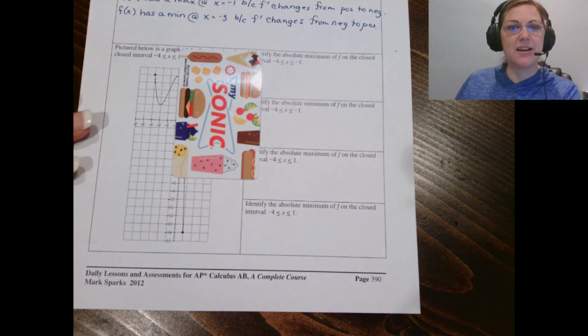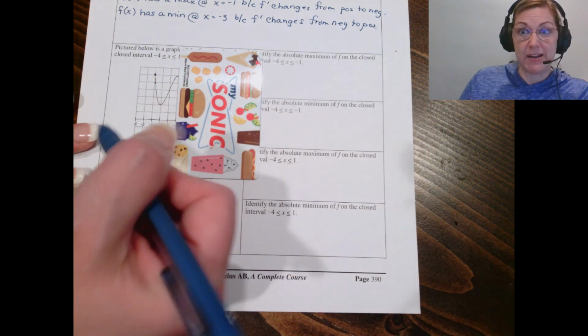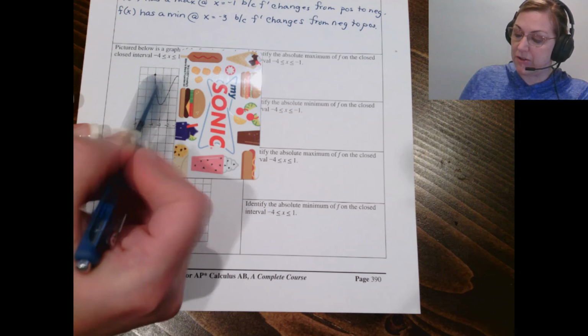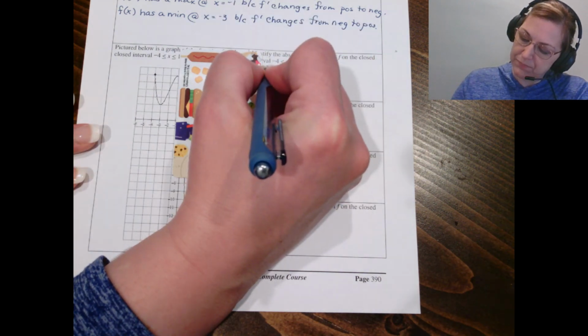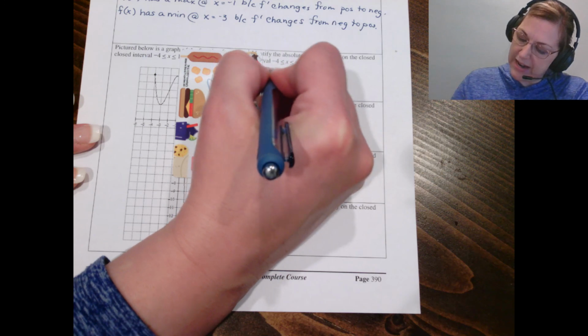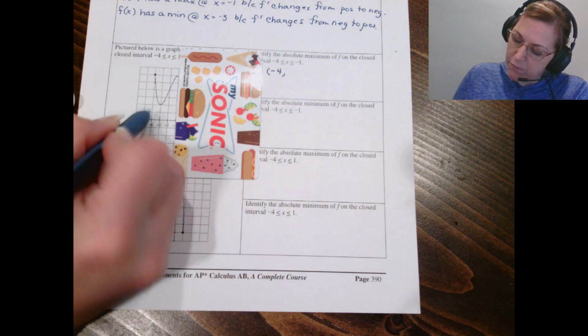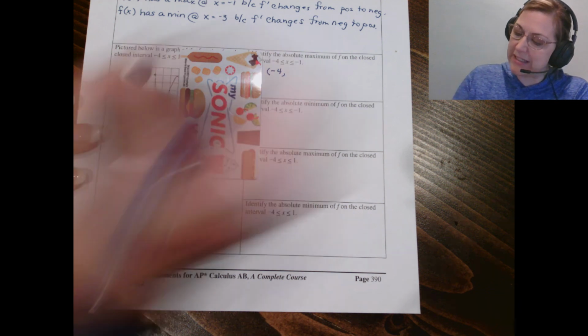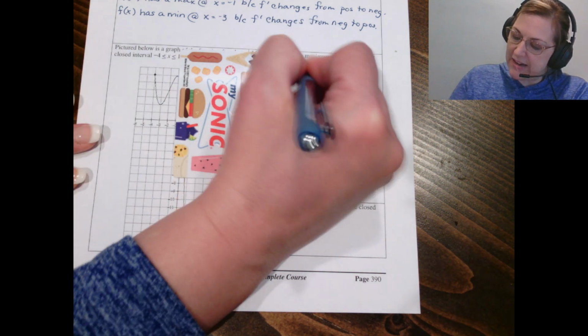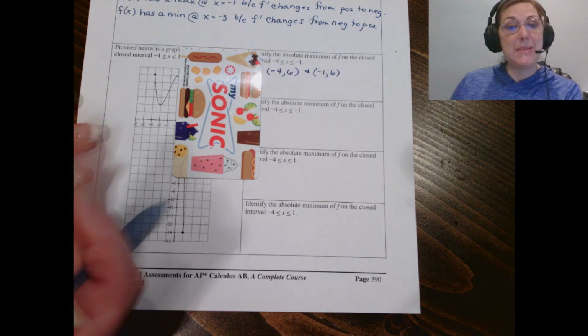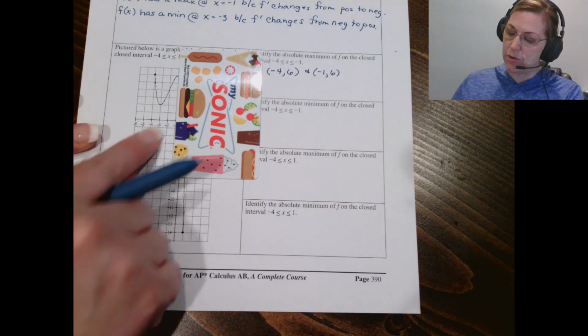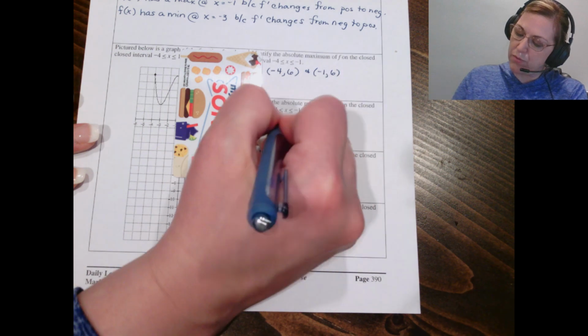So we have actually two of them, right? They're the same value. So we have one at (-4, 6) and (-1, 6). Whereas the minimum on that interval, it's our lowest value. It's at (-3, 2).